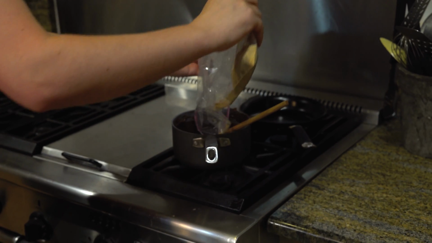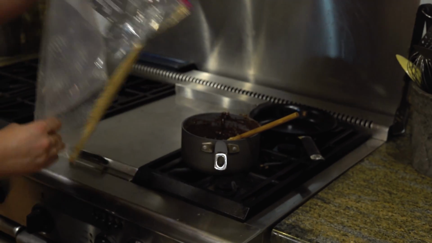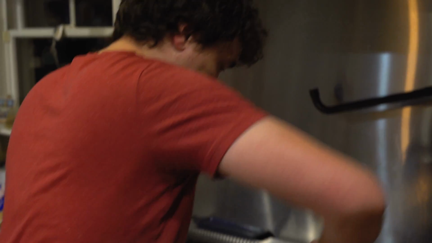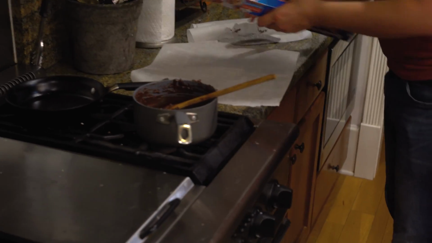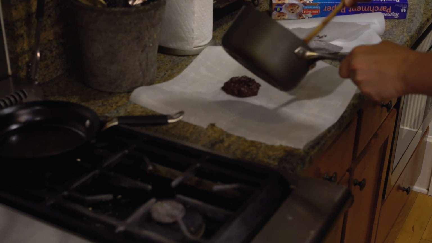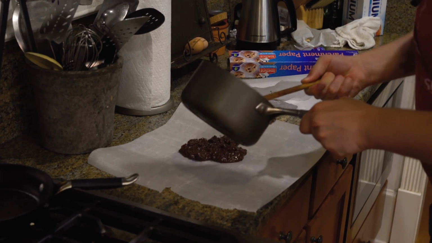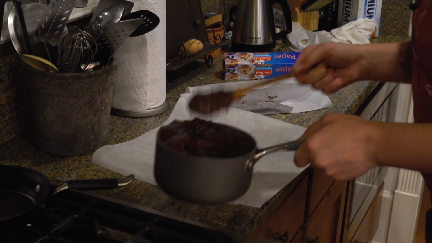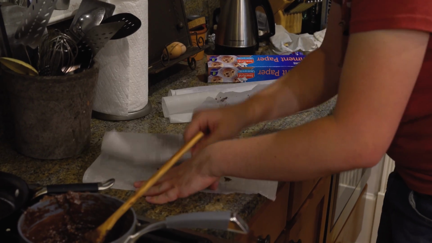I'll get some more parchment paper. This might be the one that we use, because this is a little bit more solid. Oof, just looks like diarrhea.